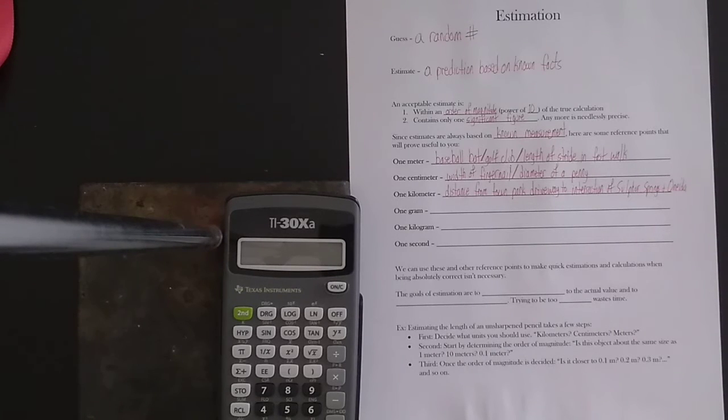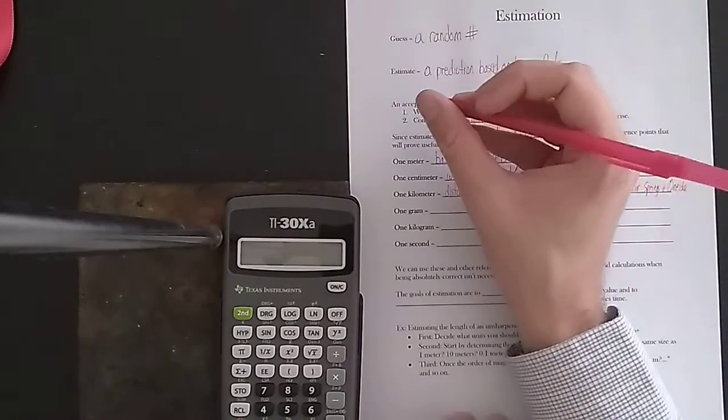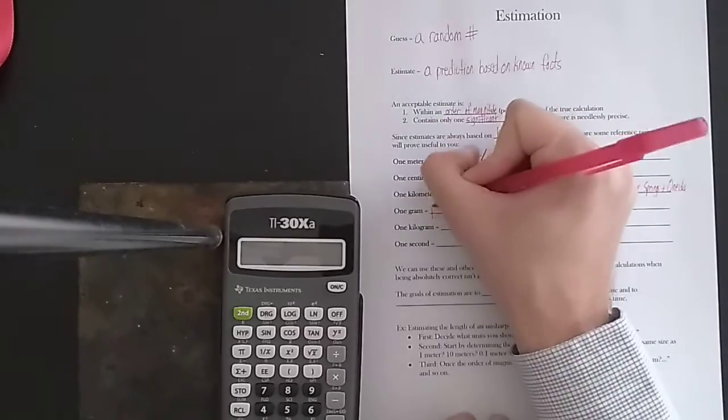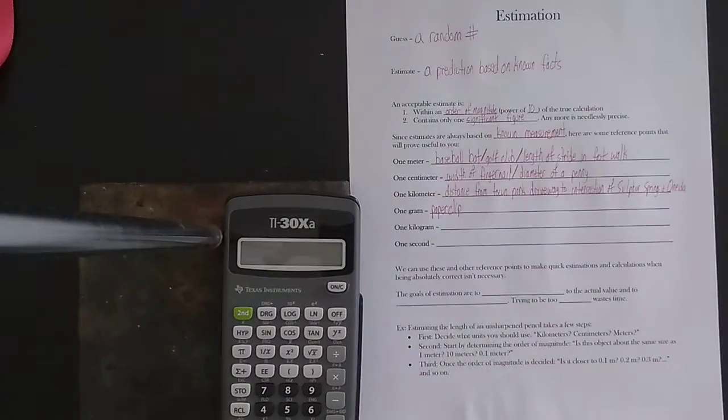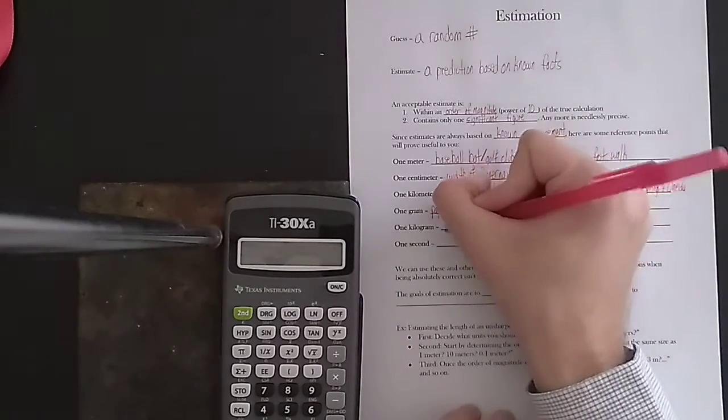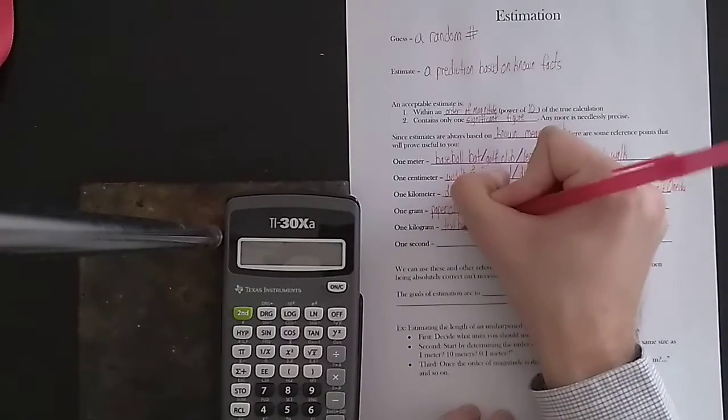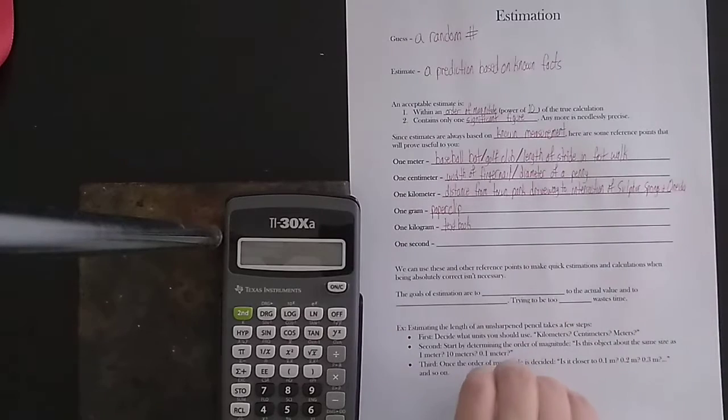Another way to think of a kilometer is it's a little bit less than a mile. Okay? It's like 2/3 approximately of a mile. All right? Moving on, 1 gram. A good estimate for 1 gram is a paperclip, the mass of a paperclip. 1 kilogram is like a textbook, okay, or maybe like a full metal water bottle, like a full reusable water bottle.